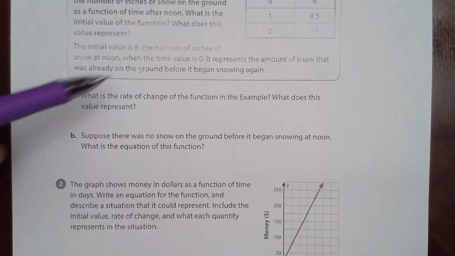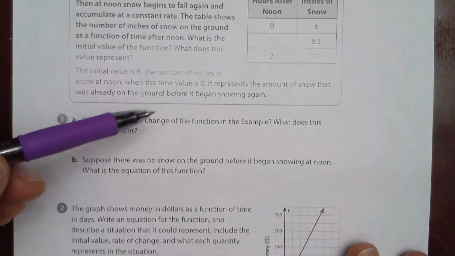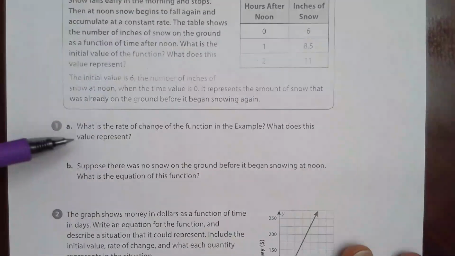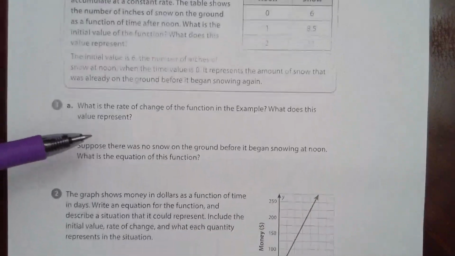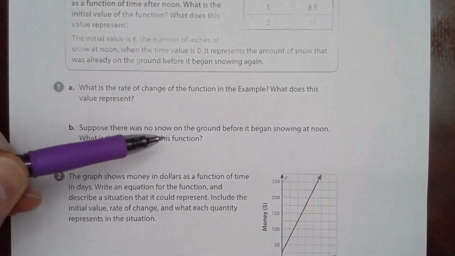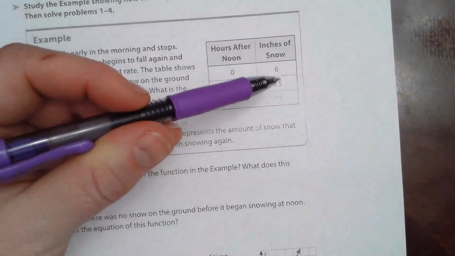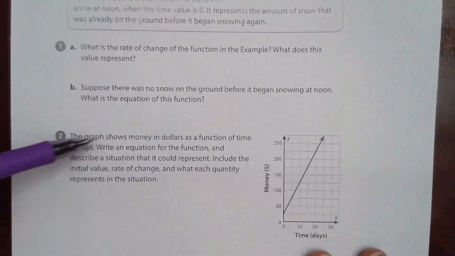So you're going to go back up here. You're going to explore this problem. What is the rate of change? Find the slope. What does this value represent? You should be able to figure that out, okay? If you read and try. Suppose there's no snow. What if this was 0, 0? What would the equation look like then? Okay, read and try. And then do the back as well. Good luck. Let me know if you have any questions.